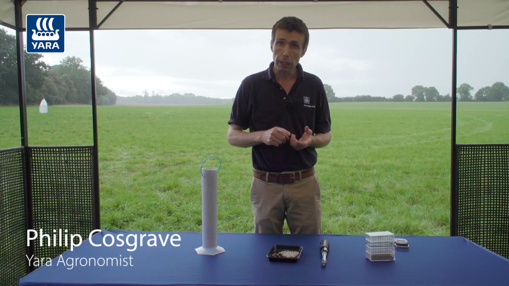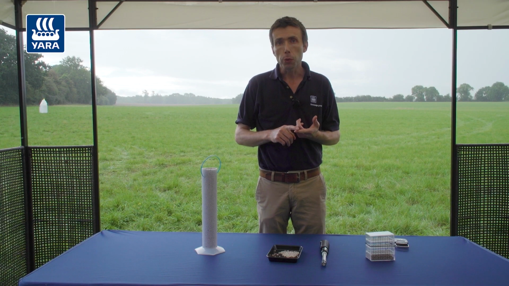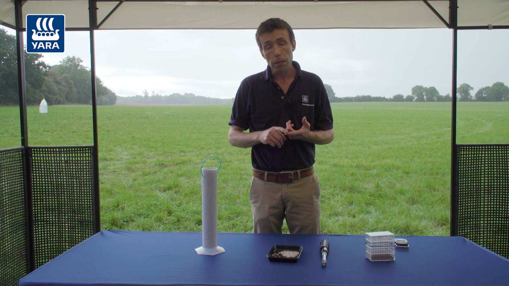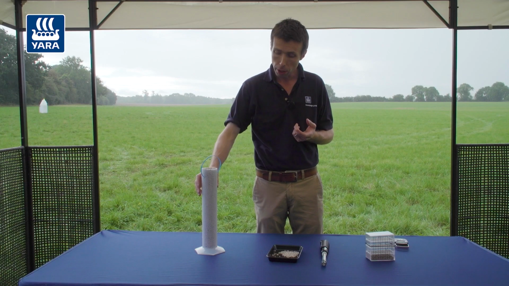So there are four physical characteristics of fertiliser. One is the shape of the individual granules. The second is the actual bulk density of the fertiliser product. Bulk density is the weight for a given volume. Generally what we do is find the weight for 1 litre of fertiliser, so we're using this graduated cylinder here.